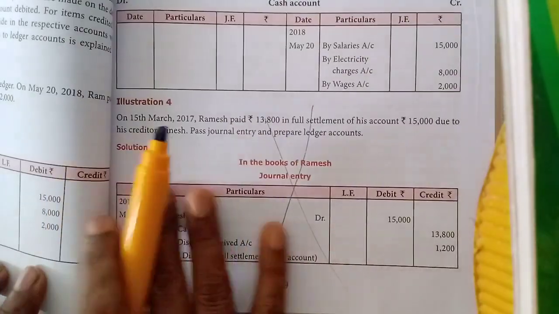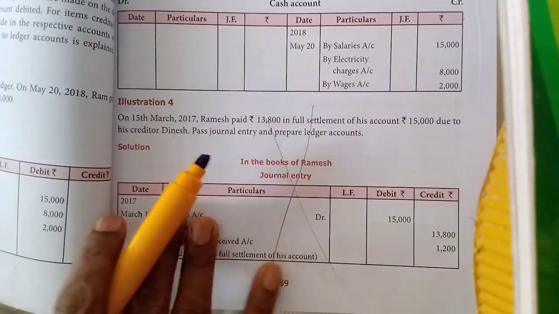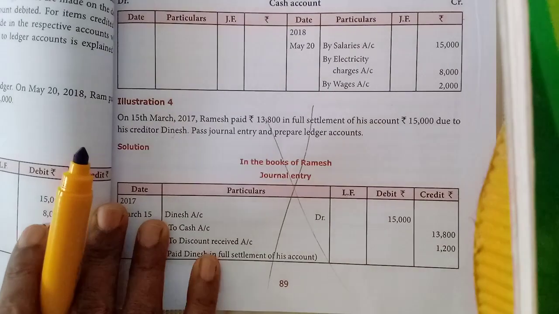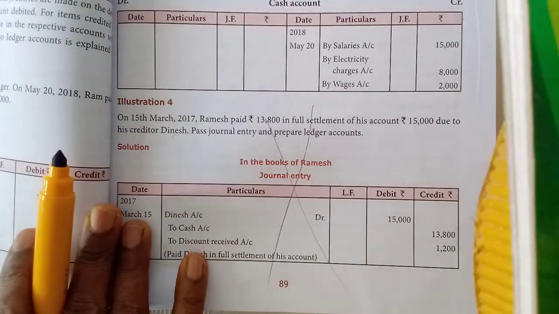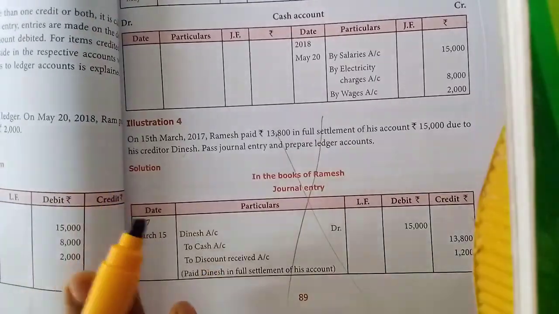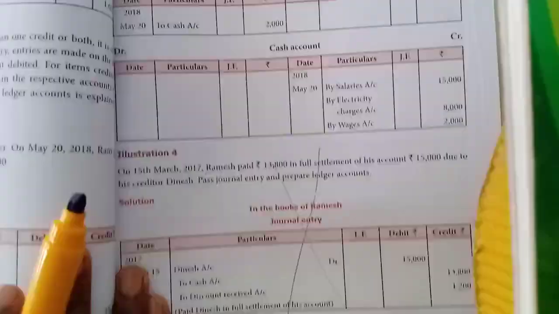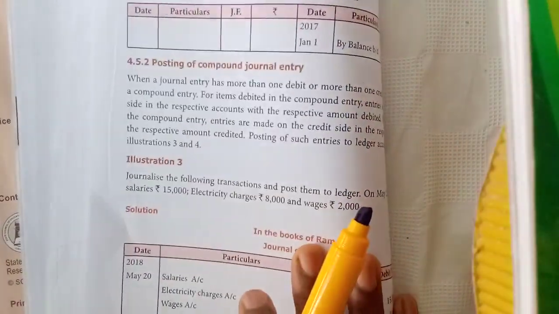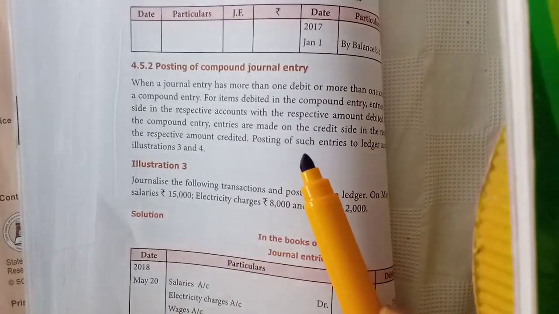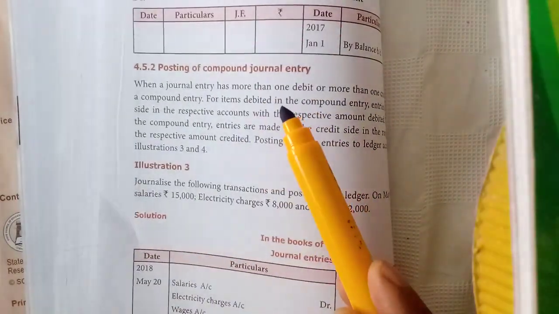Now, if it is compound journal entry, what we have to do? That is also very simple only. Okay, I will teach you with the book itself. Here we have made some compound journal entries.